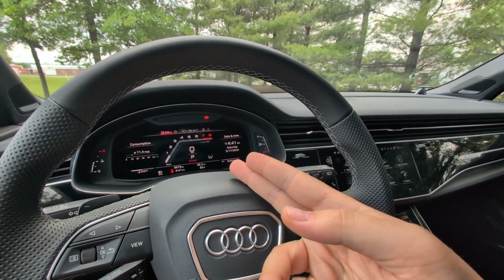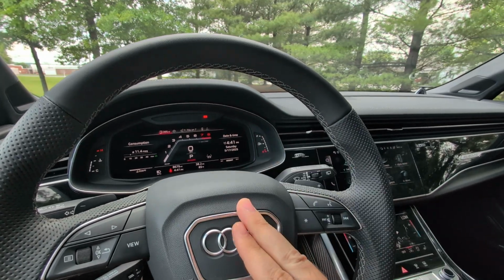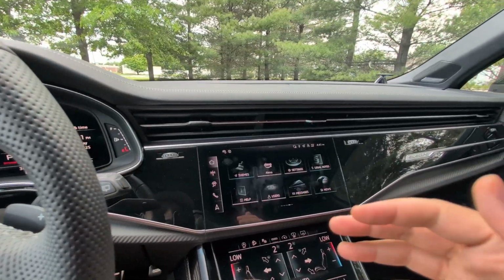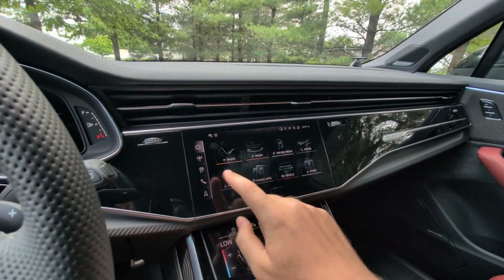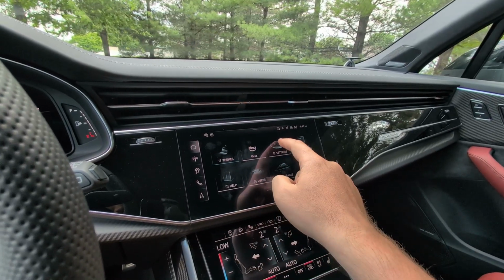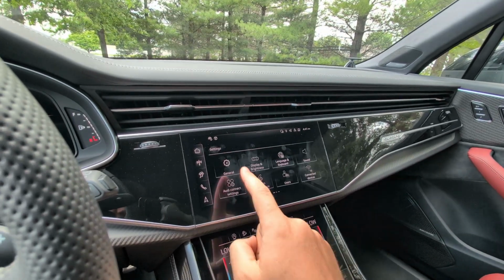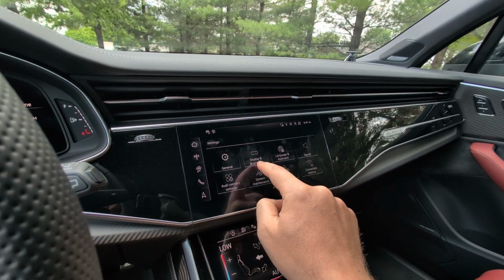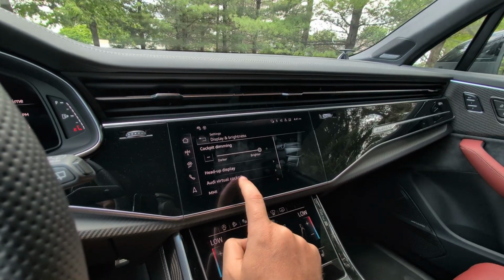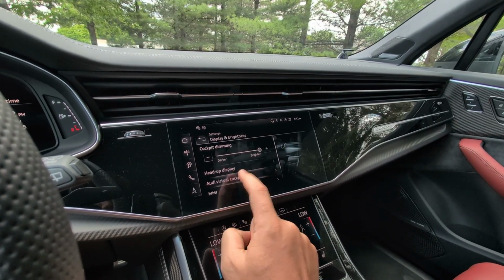So right now I have that S Performance bar screen enabled. So let's just adjust to the non-S Performance screen. How you're going to do that is, assume you're all the way on the left over here. Just scroll over until you get to settings. Once you're in settings, the second block over is display and brightness. Click on that, and down on the third one, you have Audi Virtual Cockpit.